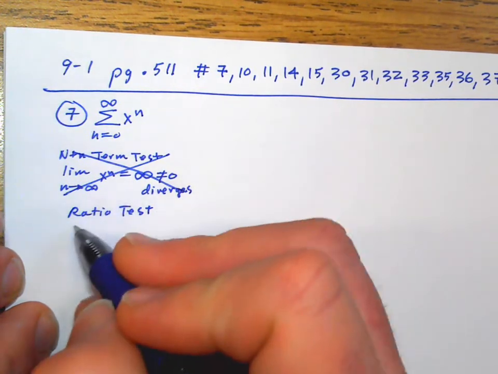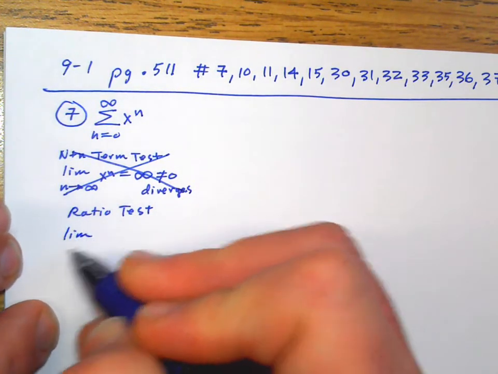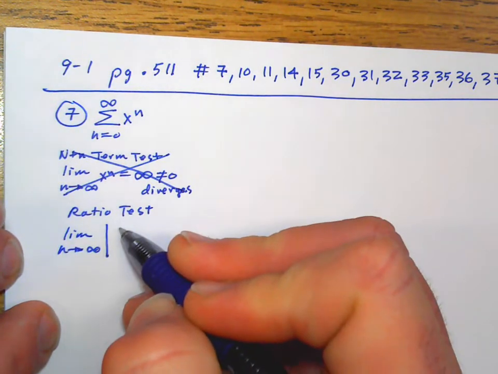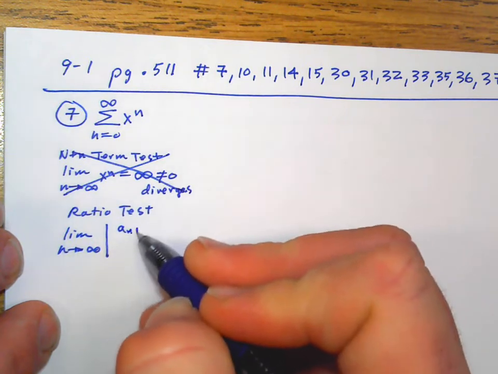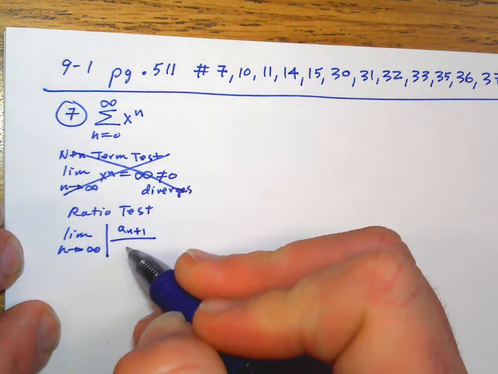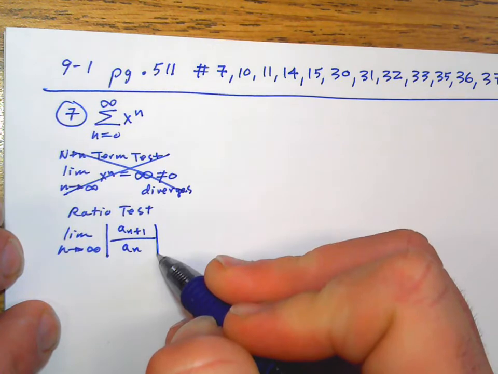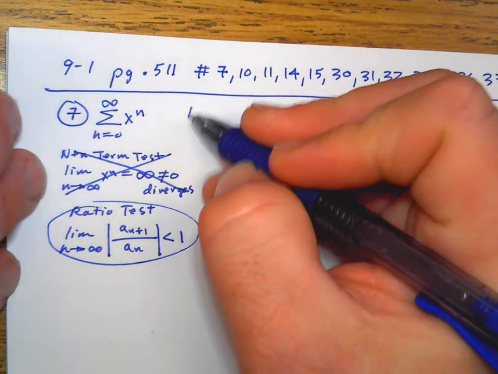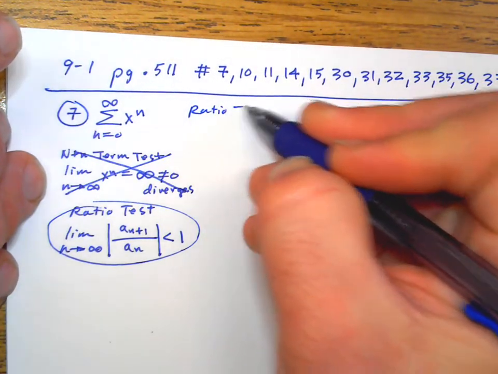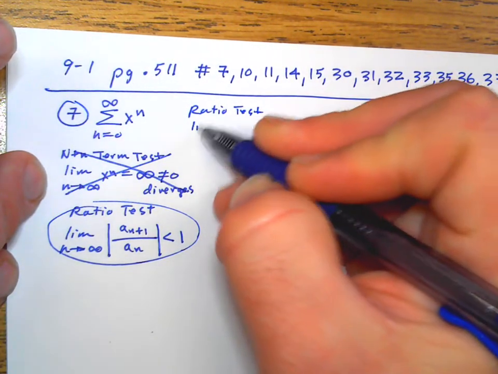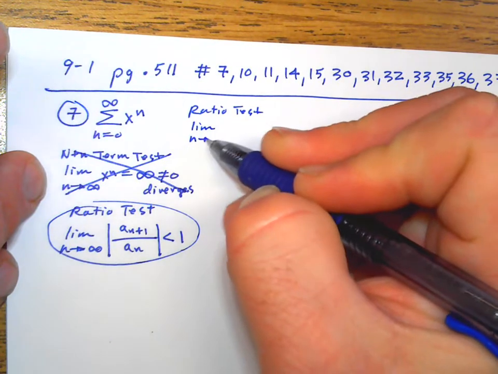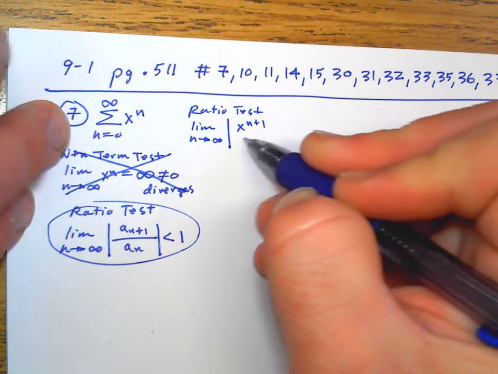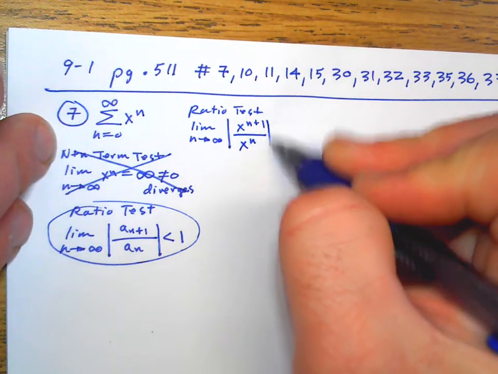So we're going to do the ratio test, which says take the limit as n goes to infinity of the absolute value of the ratio, and I'll just write it down here once. This is what it is, and you want it to be less than 1. So that's the ratio test in general. So let's do the work here for it. Ratio test. Limit as n goes to infinity of the absolute value of the n plus 1 term divided by the previous term, the nth term.